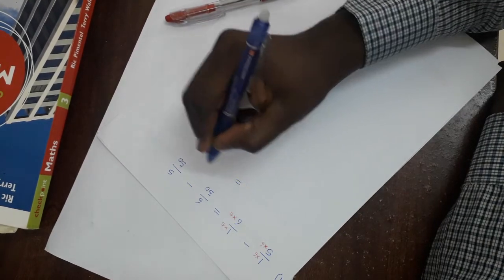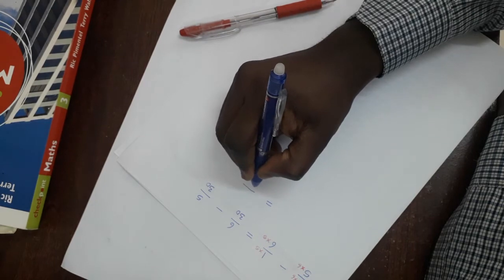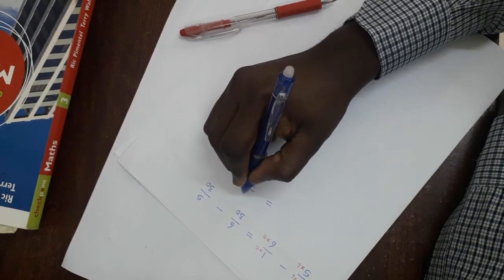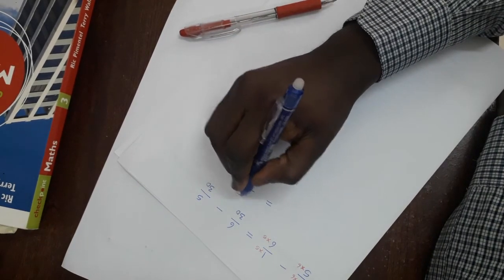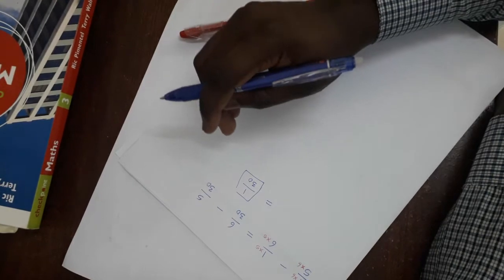So my answer will be, I have my 30 down, then 6 minus 5 will give me 1. 6 minus 5 is 1. So this is the answer to this question. I hope it is simple enough.